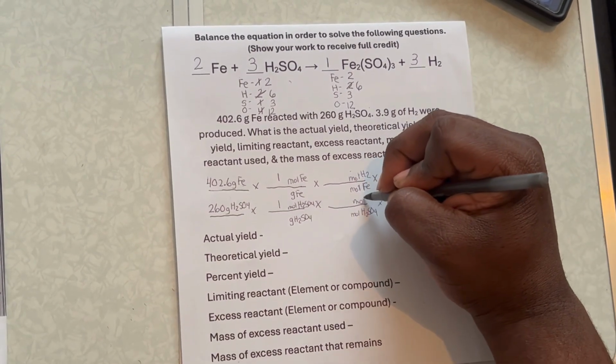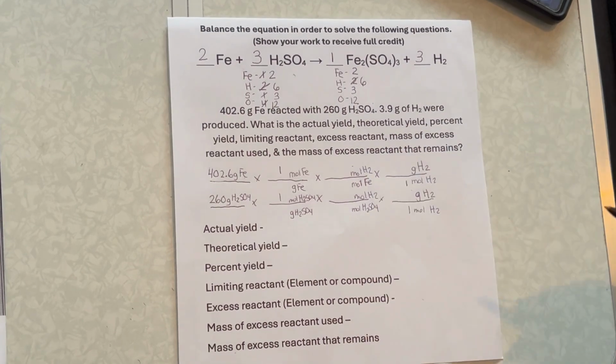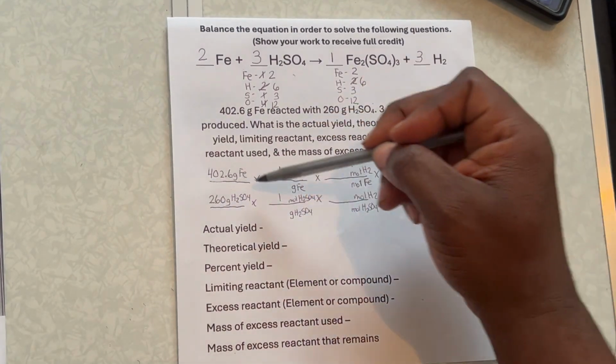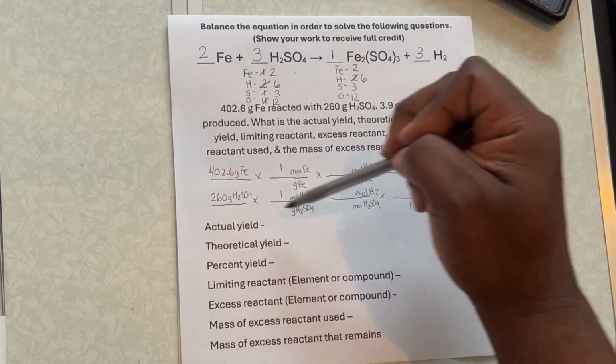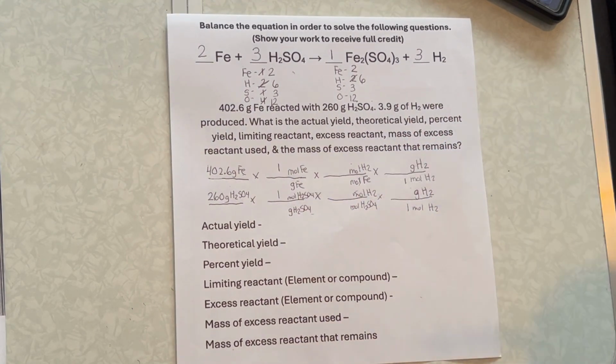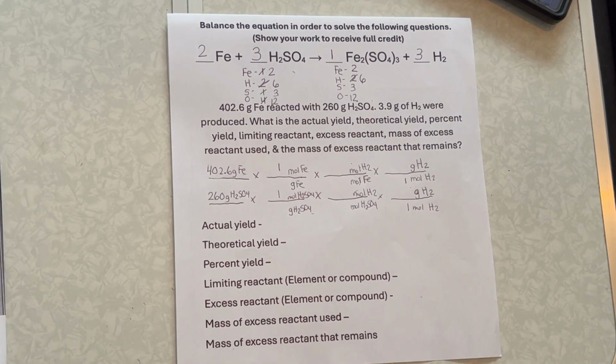Same at the bottom over here, mole of H2. So if you notice, everything is the same diagonally. It would be the same thing if I were converting liters: moles and liters, the liters would be 22.4 and the mole would be 1.